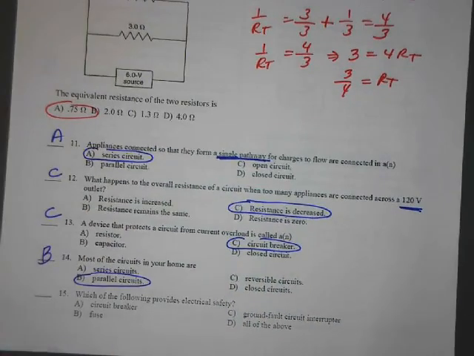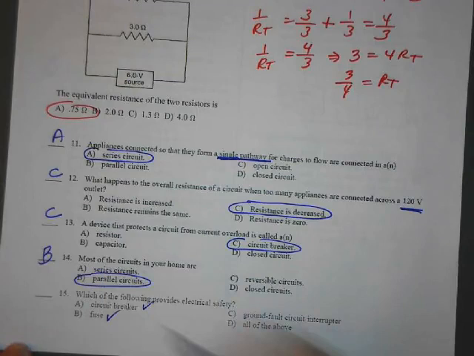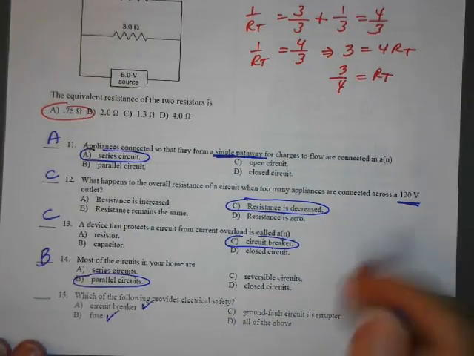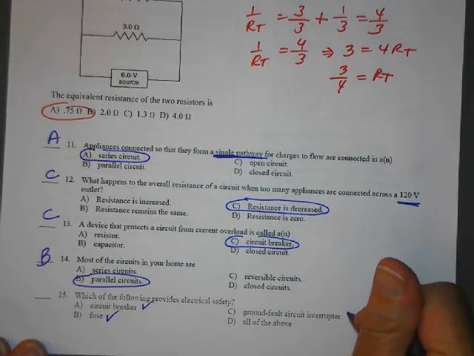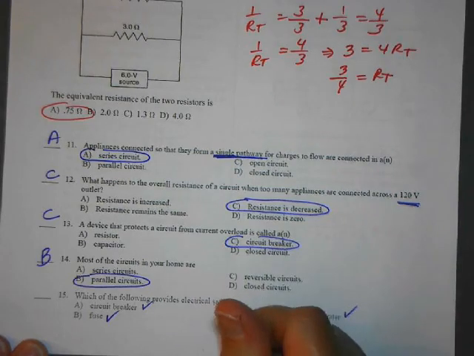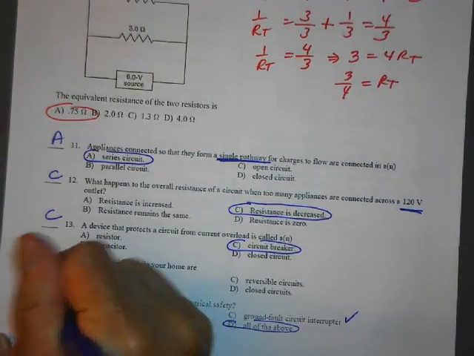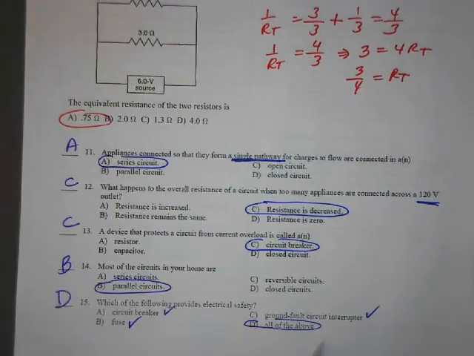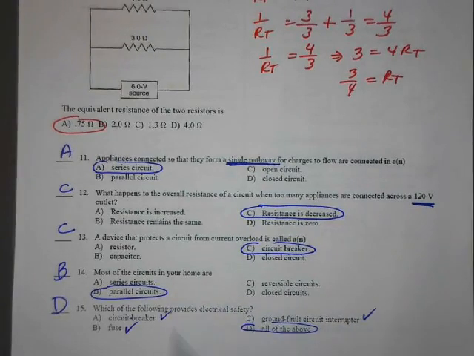Which of the following provides electrical safety? Is it a circuit breaker? Yes. Is it a fuse? Yes. Ground fault circuit interrupter? Yes. So the answer is going to be all of these. And, even if I wasn't sure, I know this and this is true, so that's why it would have to be all of them, because I can't just say A and B. And that's it.